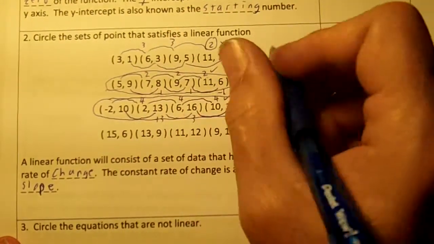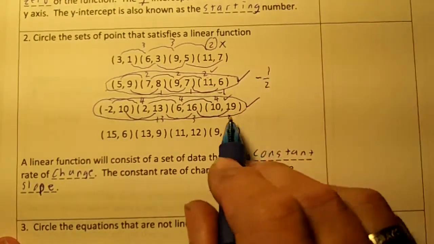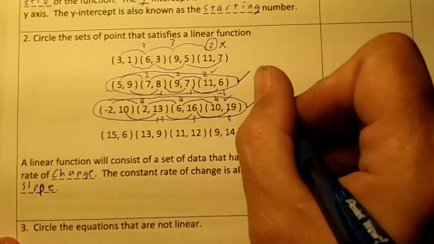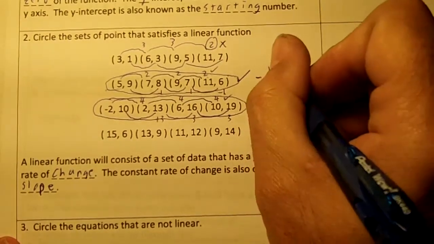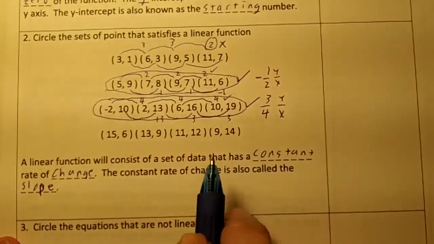On this one, our constant rate of change would be y's over x. Slope would be negative 1/2. On this one, we would have what? 3 over 4, wouldn't it? The differences of y's over the x's, right, would be your slope or your constant rate of change.